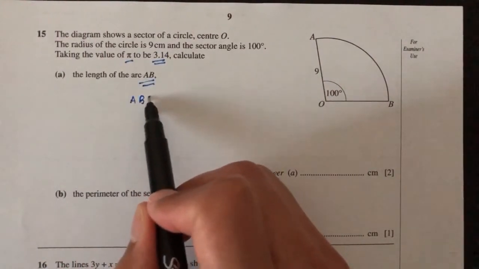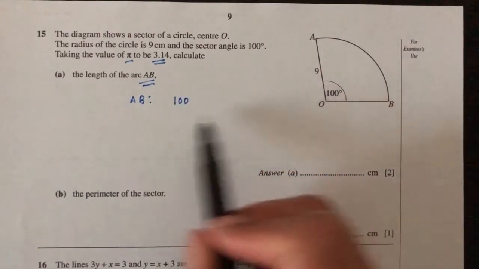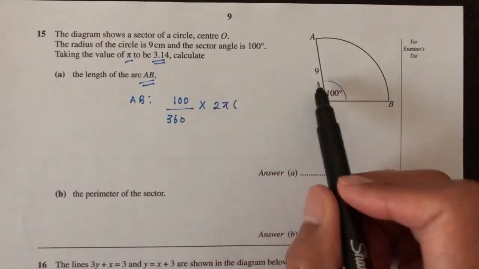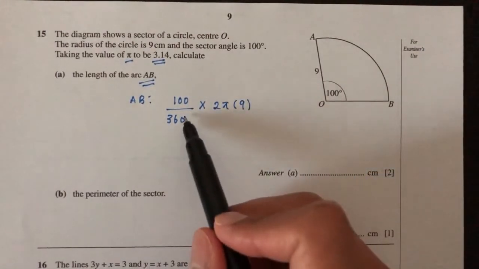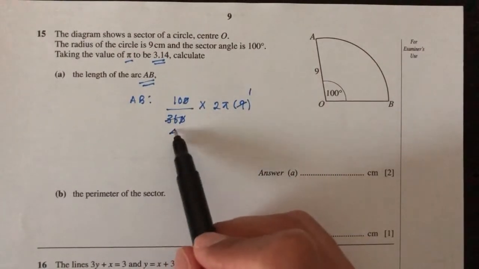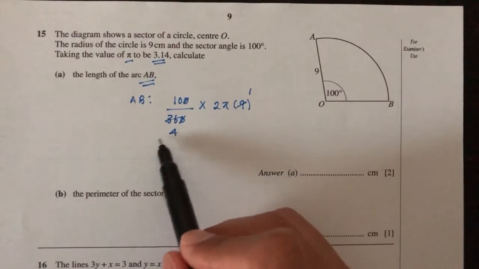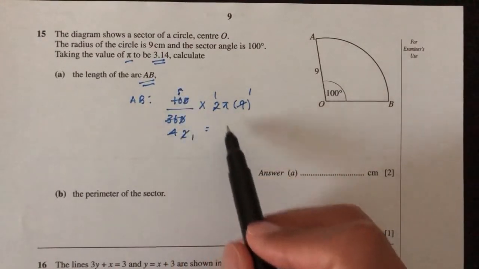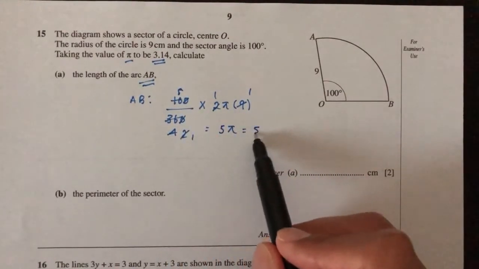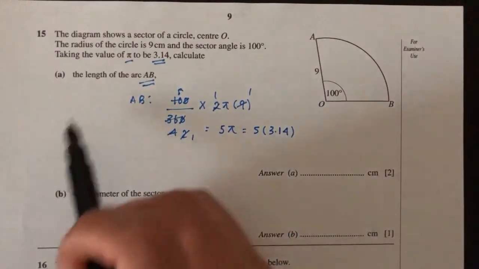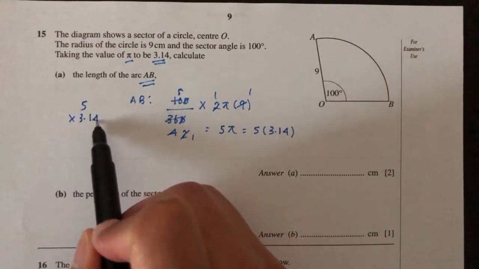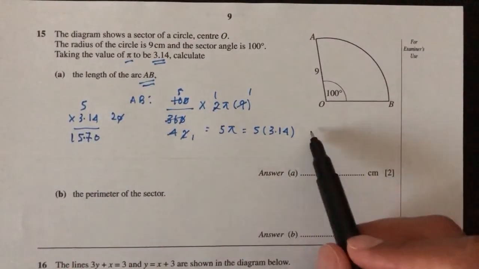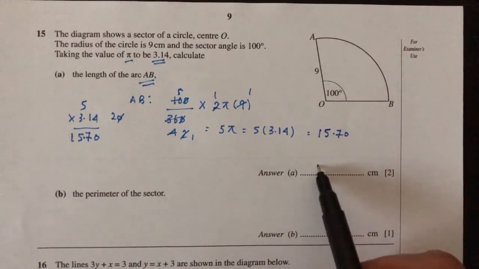So AB will be, we have to use a formula which is the angle divided by 360 times 2 pi r, radius will be 9. So simplify, we'll have 4 and divide by 2, that'll be 2, that'll be 5. So your answer is 5 times pi, and pi is equal to 3.14. So let's find that. 5 times 3.14, two decimal places will be 15.70.